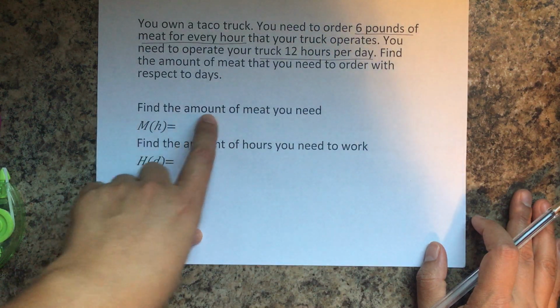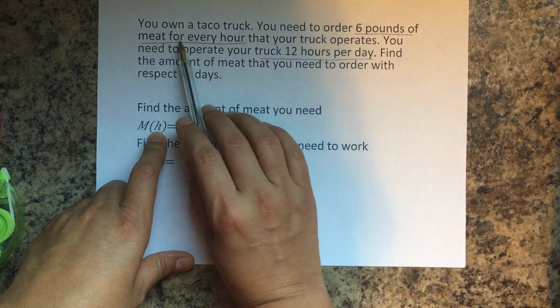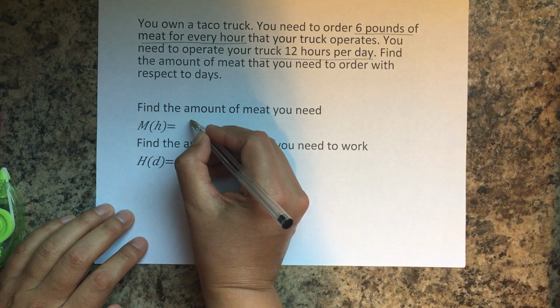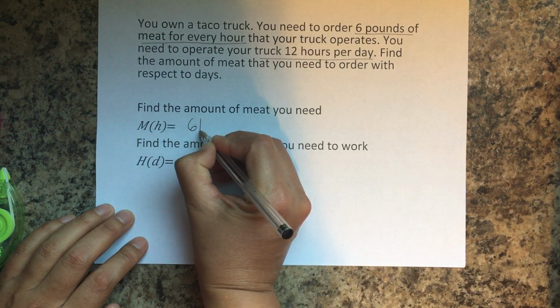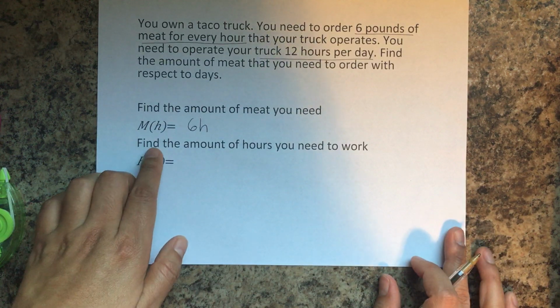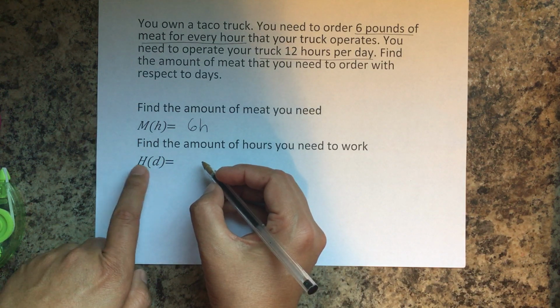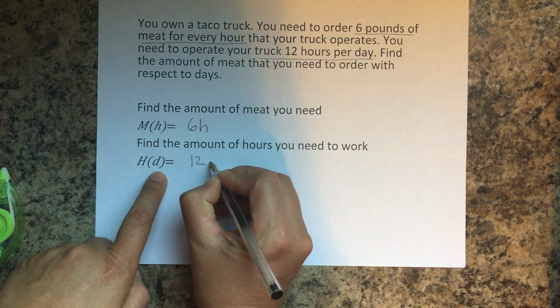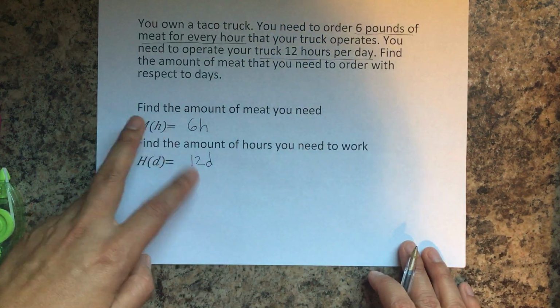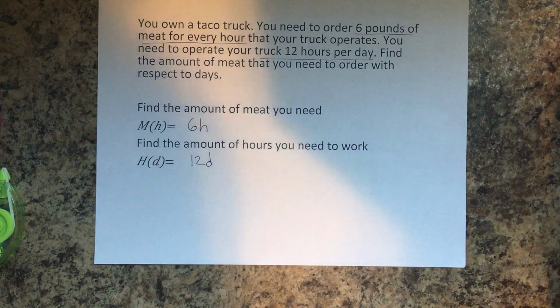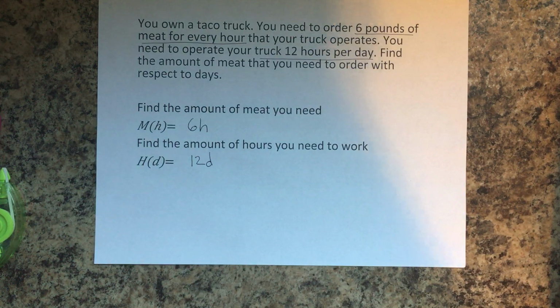Okay, so it says find the amount of meat you need. Well, the amount of meat you need is 6 pounds for every hour. Then it says find the amount of hours you need to work. For each day you need 12 hours. So 12 hours per day. So this is very simple. However, look at the question. It says find the amount of meat that you need to order with respect to days. So one is dependent on the other. And this is where we have to really analyze what's going on.